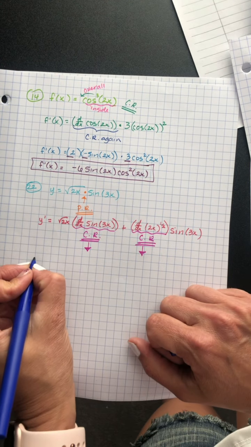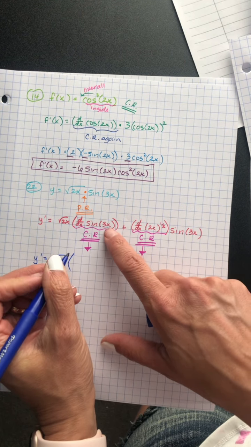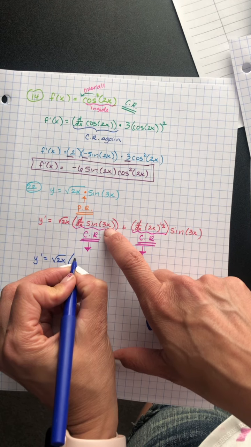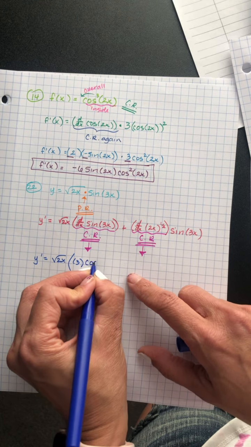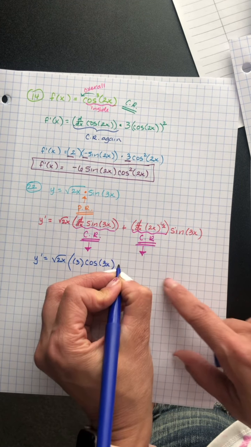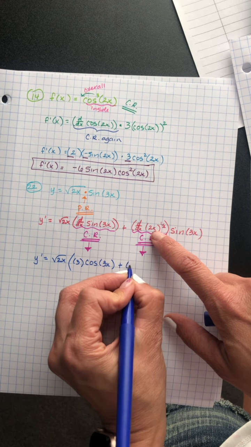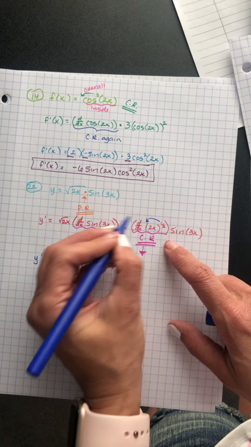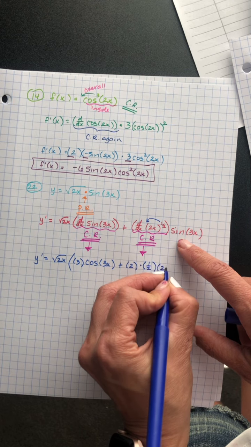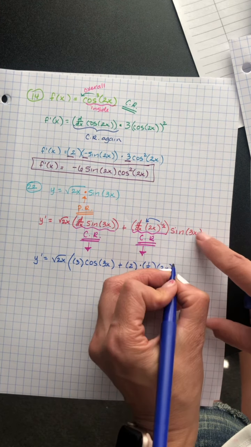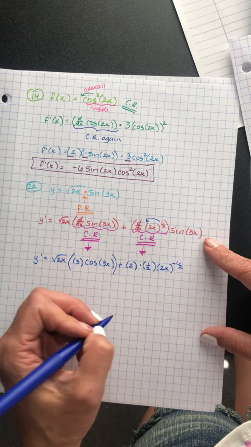All right, so I'm going to get y prime equals the square root of 2x times, well, the derivative of the inside, the 3x is just a 3. Okay, and then the derivative of sine is cosine of 3x, plus the derivative of the inside of the 2x is a 2. We have to bring down that 1/2, so times 1/2. And then the inside, which is 2x, and then 1/2 minus 1 is a negative 1/2 power.